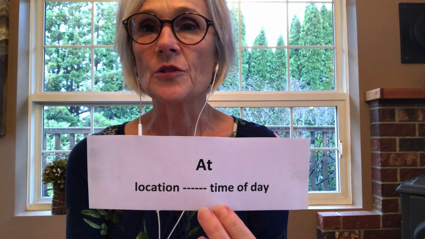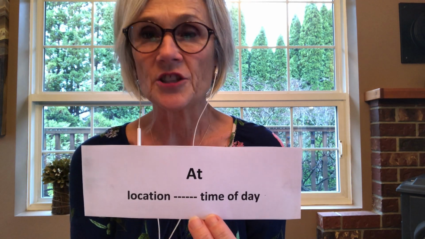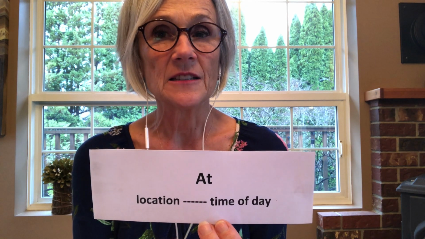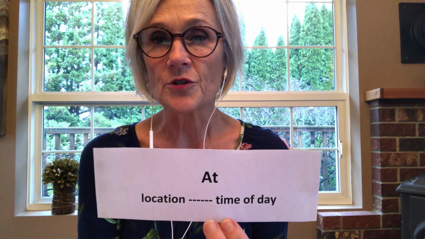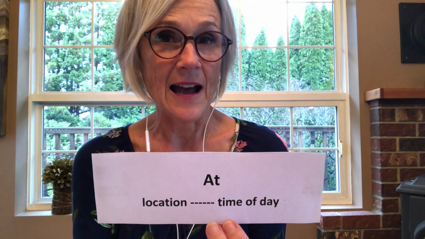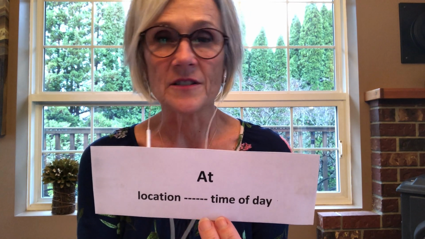Okay, let's look at the preposition at. This is going to be used when we're talking about a location and also time. So for example, I live at 50 Main Street, or I live at the corner of Oak Street and Smith Street, or I like to go to the Starbucks at the mall. Okay, so again, a place on a map. That's often how we use it. Or I might say to you, I'll see you at the office. So again, it's a location on a map.